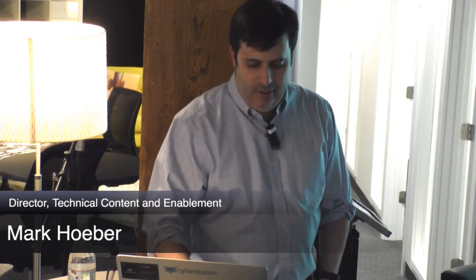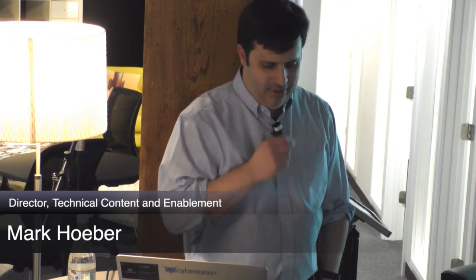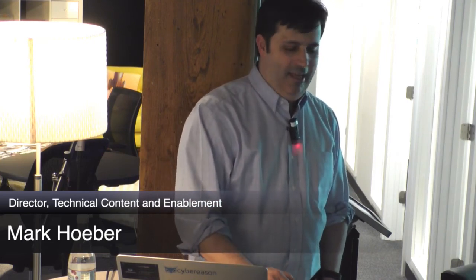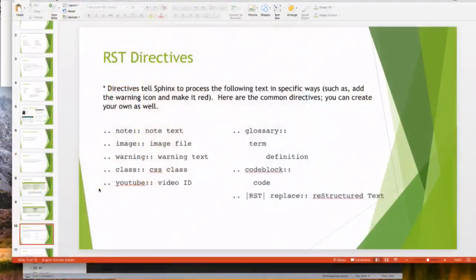The other big thing, and this is a little hard to read, but I'll show some examples, is the idea of directives in RST. Directives are simply commands that you put in the text to tell Sphinx, as it processes the text, to do something special with that.